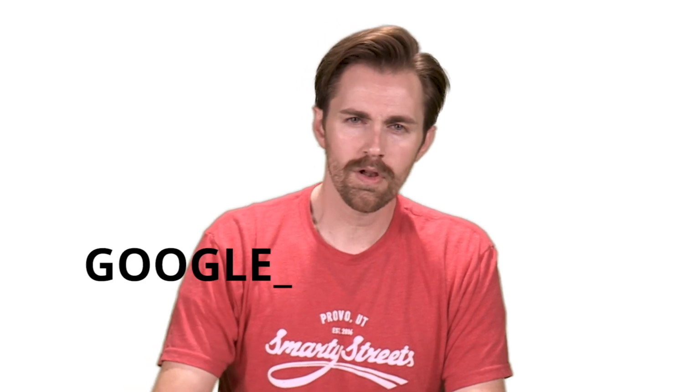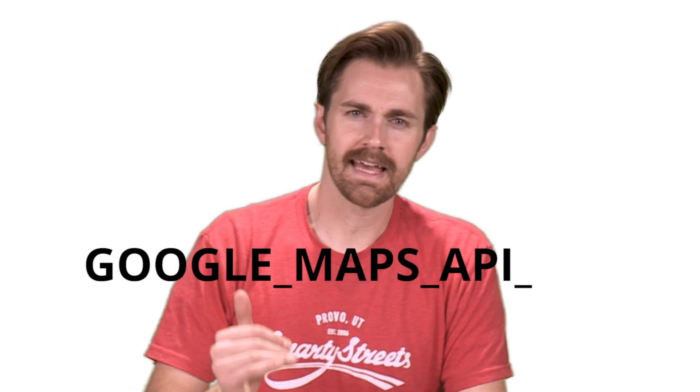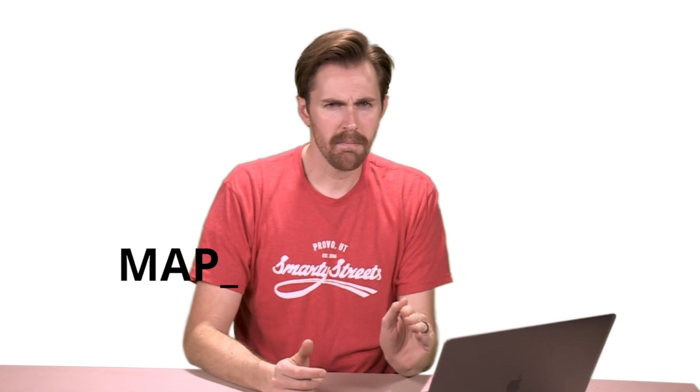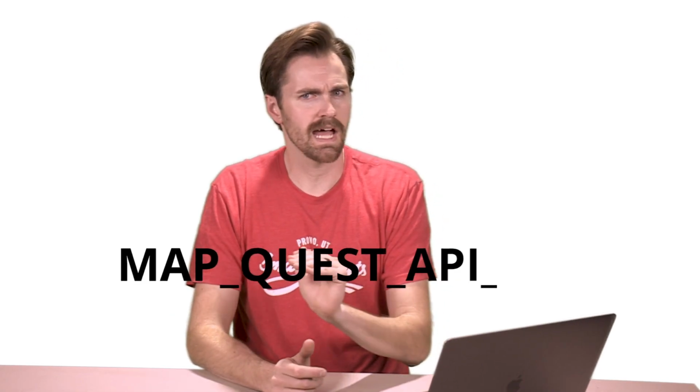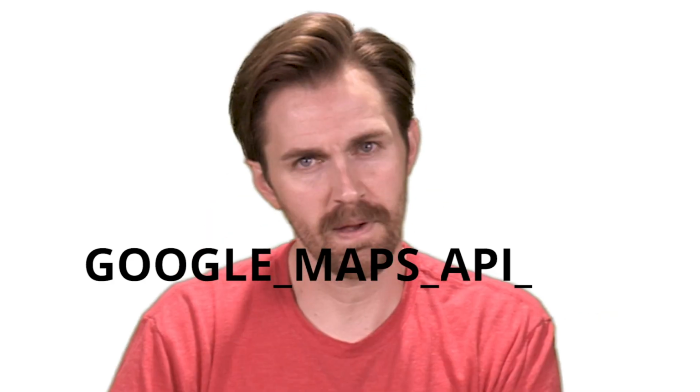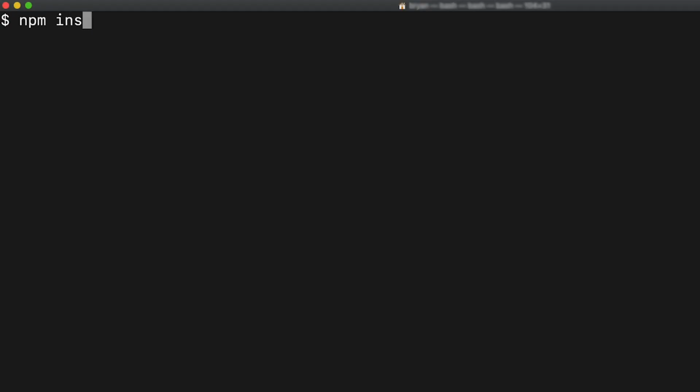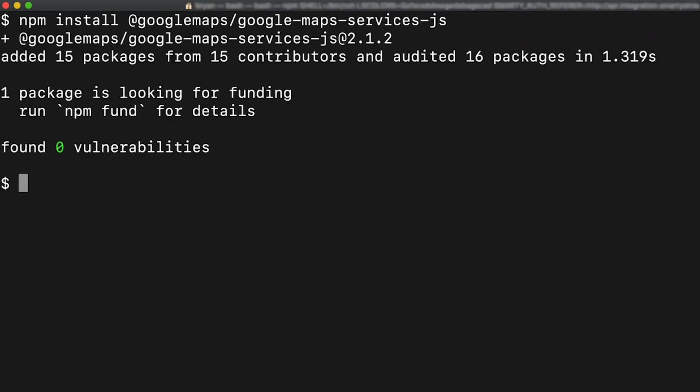Once you have a Google Maps API key, create an environment variable in your system. The environment variable name needs to be Google Maps API key. Now, you might be tempted to write something like Map Quest API key, but that would only work if you traveled back to 1995. So once again, the environment variable needs to be Google Maps API key. The next step is to install the Google Maps JavaScript API SDK using npm.